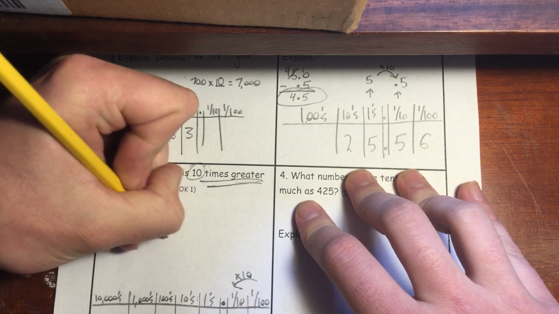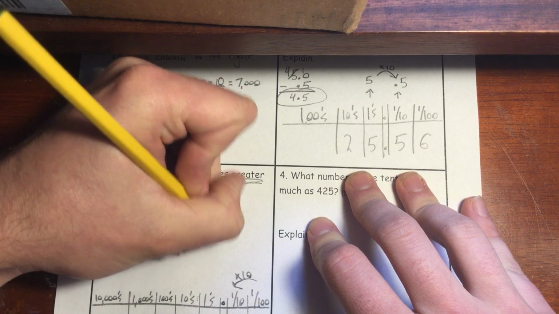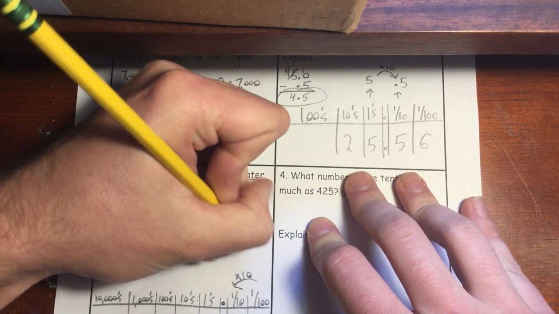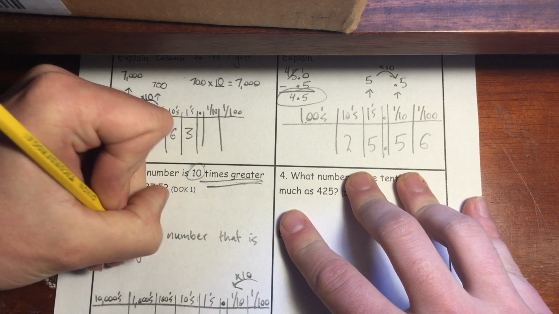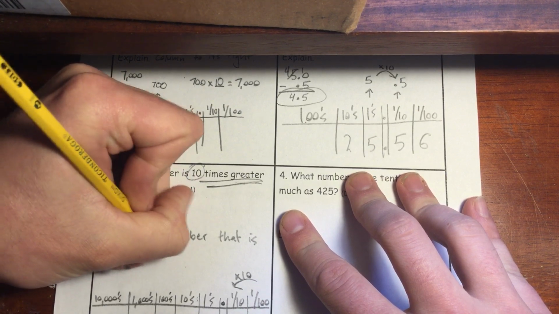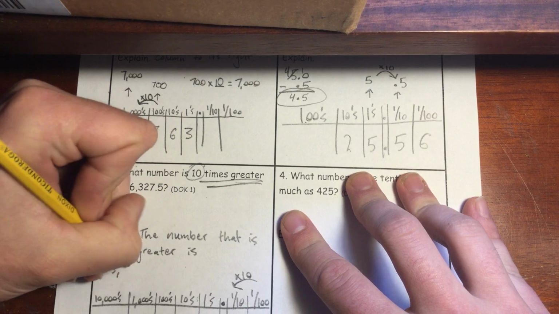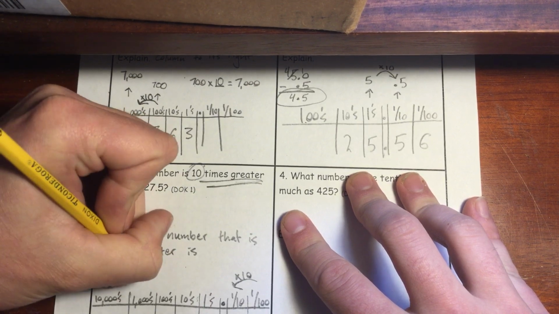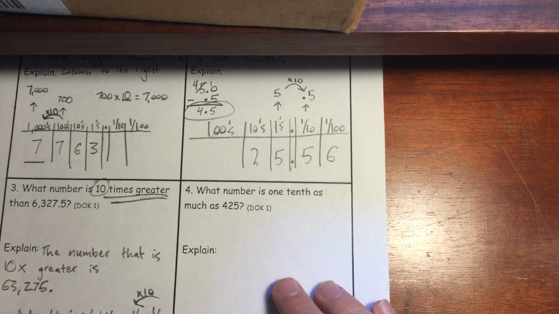And so I would write this out. The number that is 10 times greater is 63,275. And that's all we have to do for that one. Next one, question number 4.